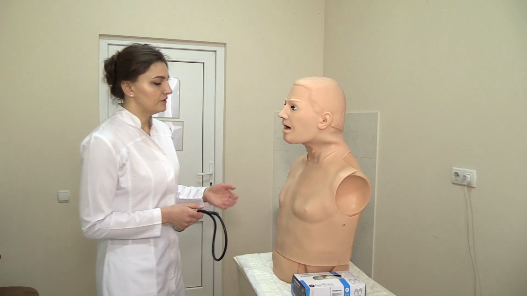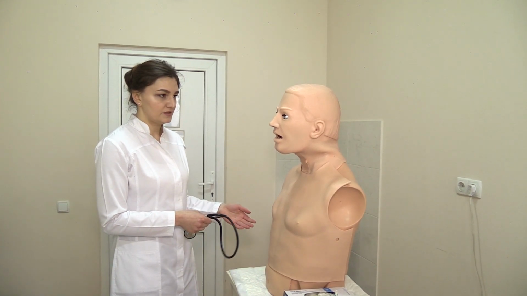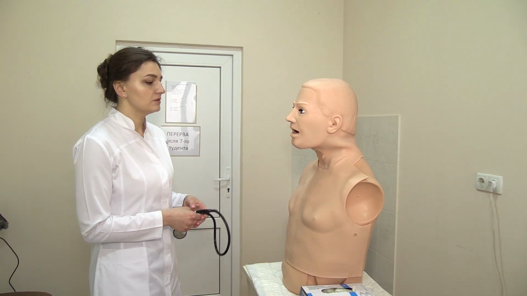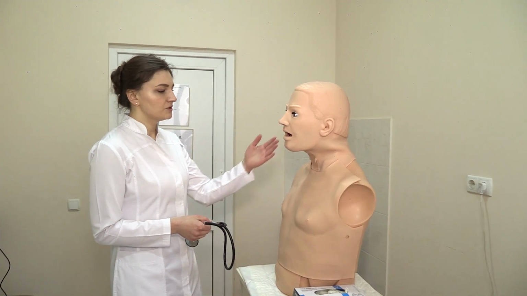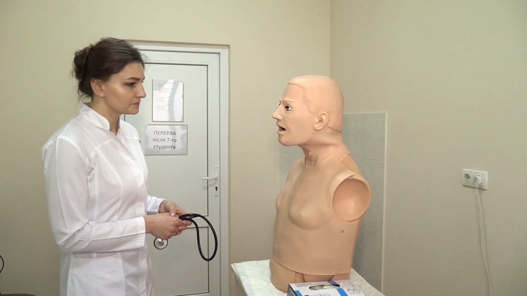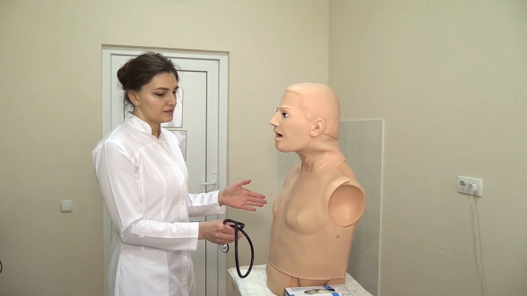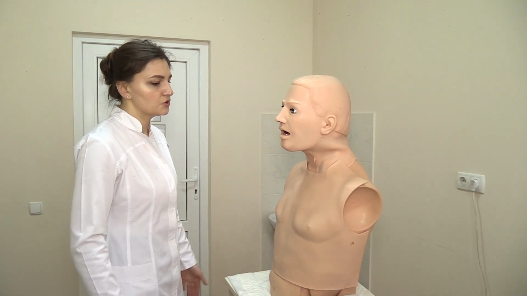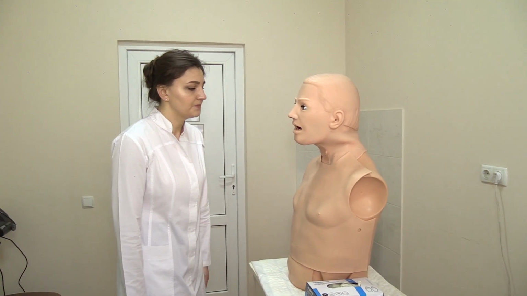I must provide the patient a comfortable position. It can be a standing or sitting position. I must ask the patient about his feeling and his condition. How do you feel? Is everything okay? I should ask the patient to uncover his chest for performing auscultation. I must check the correct position of the patient. In this case, it is the standing position, and for the beginning of auscultation, his hands should be held along the trunk.